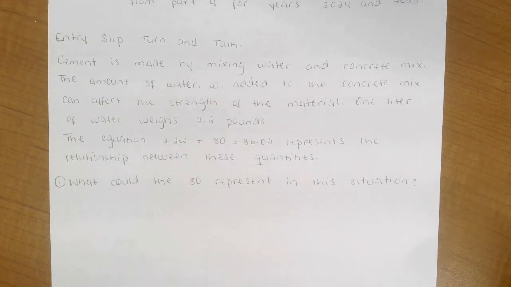It says cement is made by mixing water and concrete mix. The amount of water, W, added to the concrete mix can affect the strength of the material. 1 liter of water weighs 2.2 pounds. The equation 2.2 W plus 80 equals 86.05 represents the relationship between these quantities.